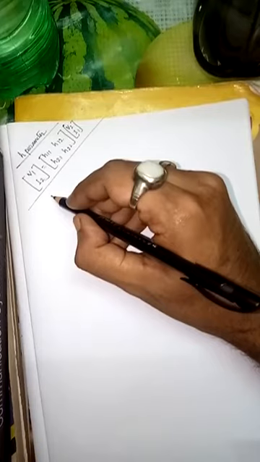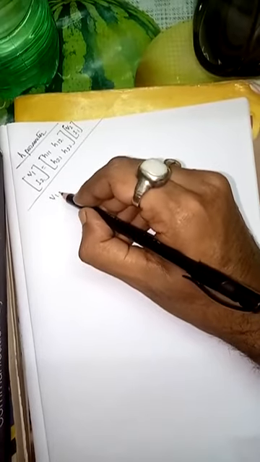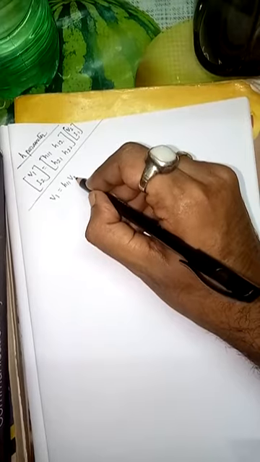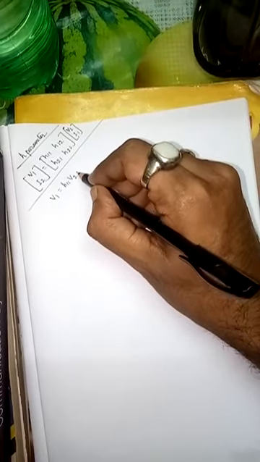So what is the equation? V1 equals to H11 V2, of that simple matrix calculation, you know. Sorry, I made a mistake right here, that is I1 actually, and that is V2.